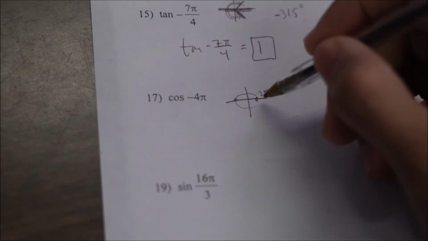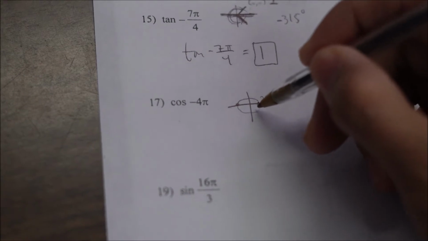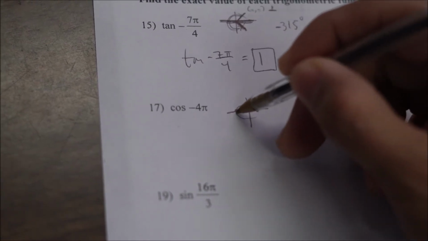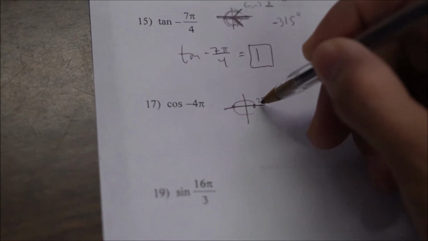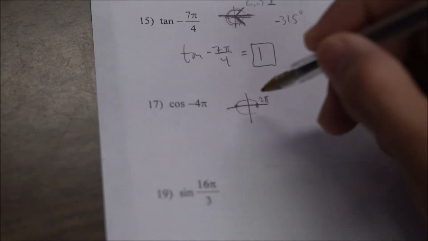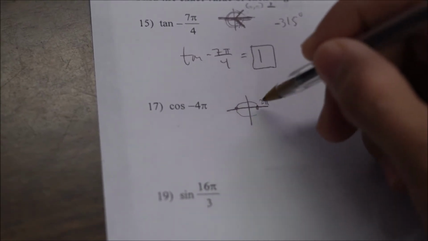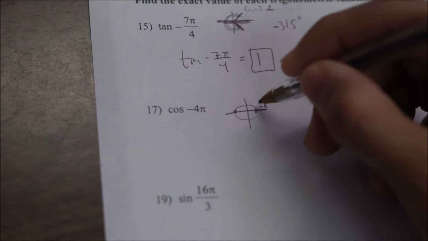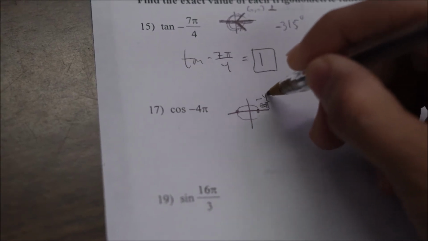Now it doesn't matter if it's positive or negative, because if you go in the negative direction, it's going to be negative 1 pi, negative 2 pi. It still ends up being an even number. So we're looking for 4 pi, which means you're going to complete 2 full rotations. So negative 4 pi ends up being in the same place as 2 pi.